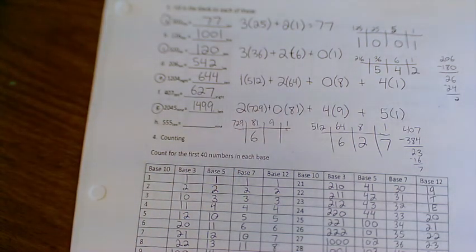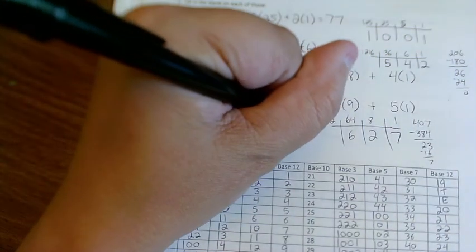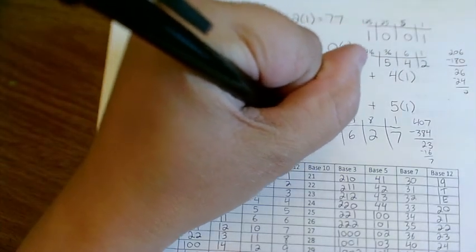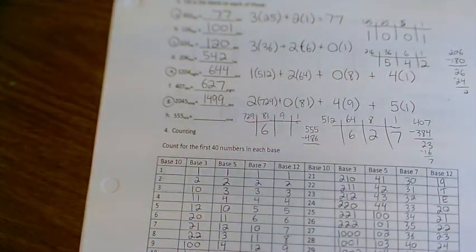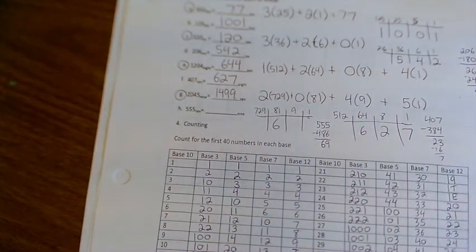So 81 times 6 is 486. So we started with 555. We used up 486. So oh, I typed that in wrong. So 555 minus 486. How many do we still have left? So we have 69 left over.